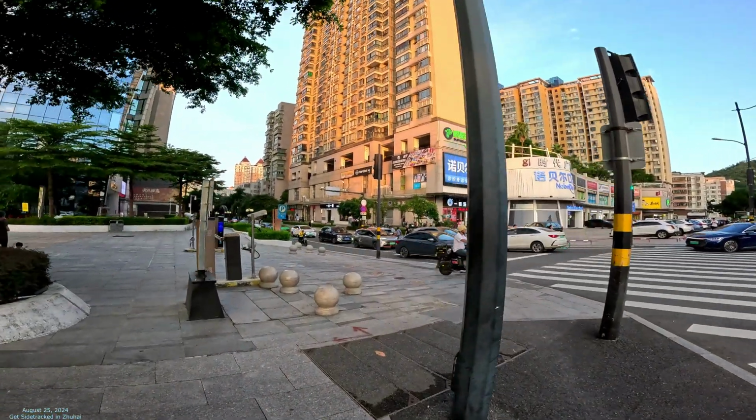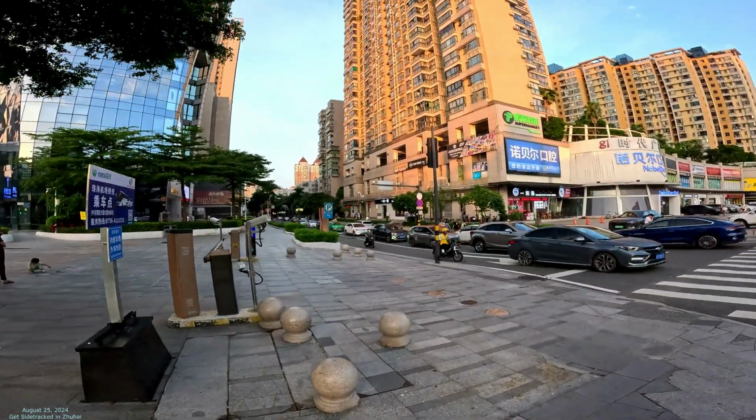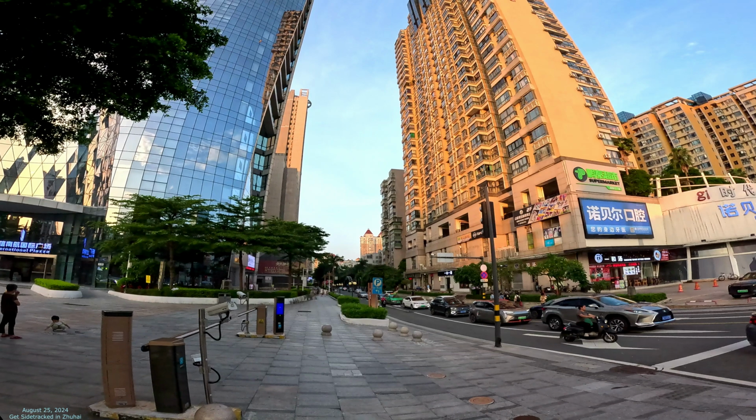so that was our street in JIDA. Hope you liked it.